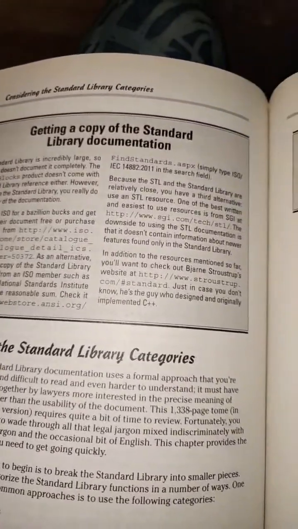Considering the standard library categories. The standard library documentation uses a formal approach that you're going to find difficult to read and even hard to understand. It must have been put together by lawyers more interested in the precise meaning of words rather than the usability of the document. This 1,338-page tome in the current version, as of 2014 when this book was copyrighted, requires quite a bit of time to review.